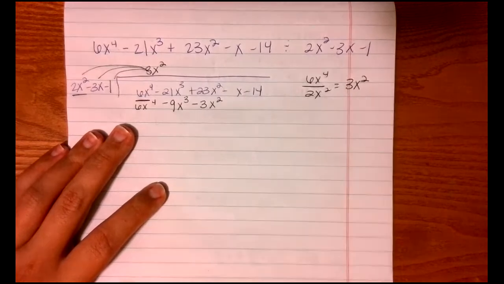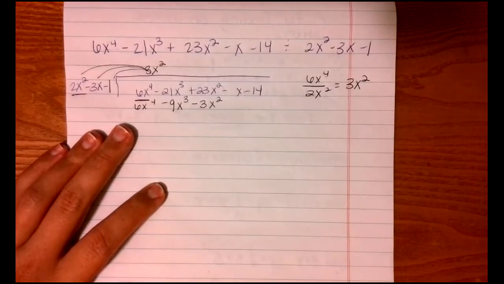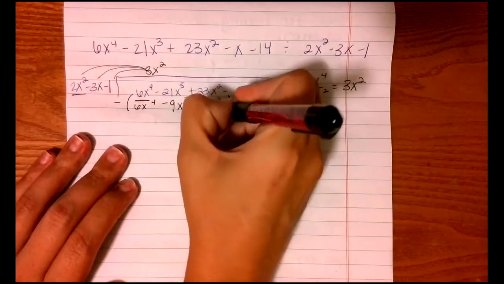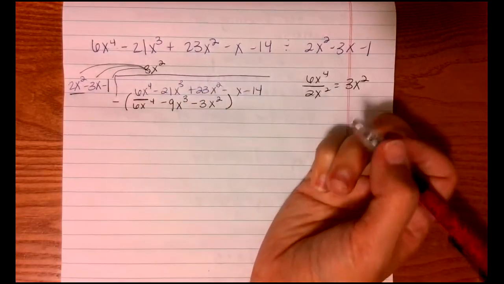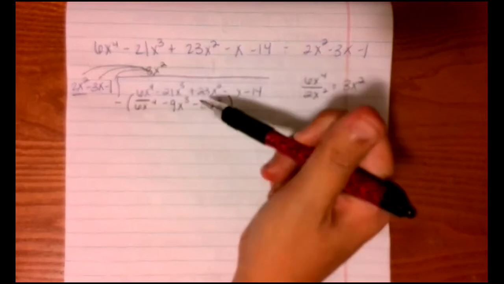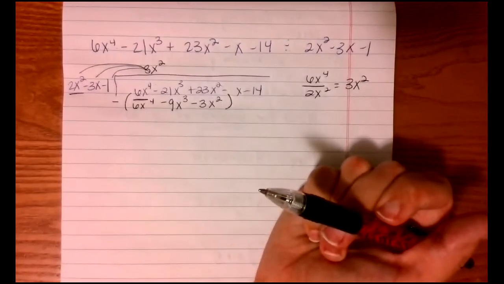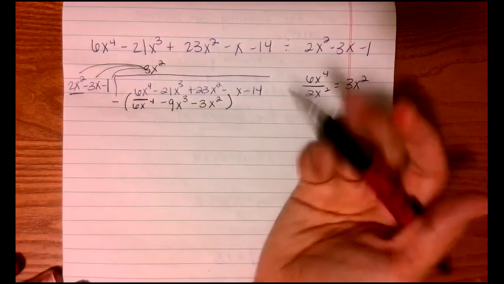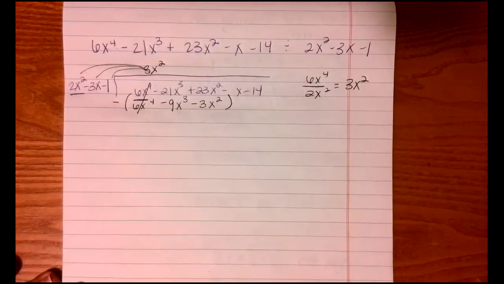So this one has more negatives than the first problem we looked at. This is where we want to be really sure that when we subtract, we realize that we are subtracting every term. So 6x to the fourth minus 6x to the fourth is gone.